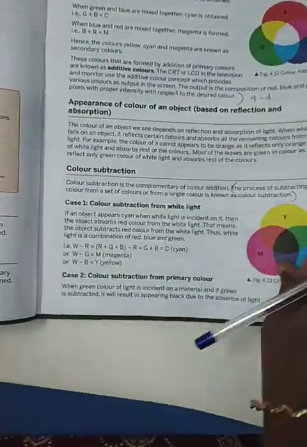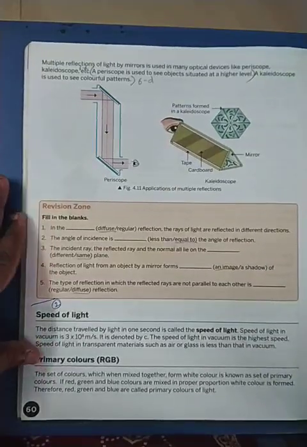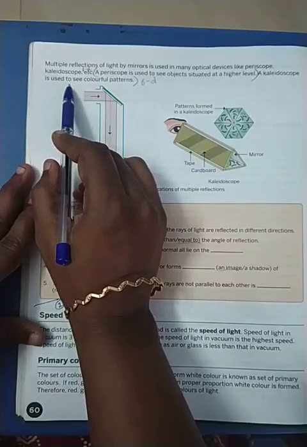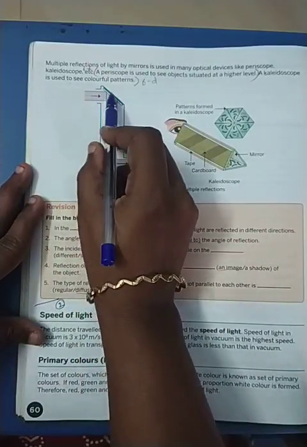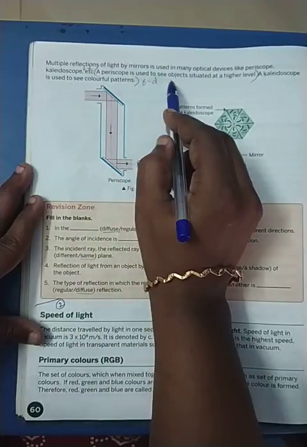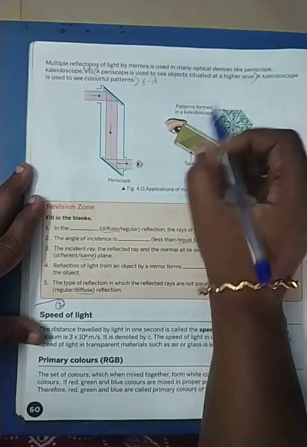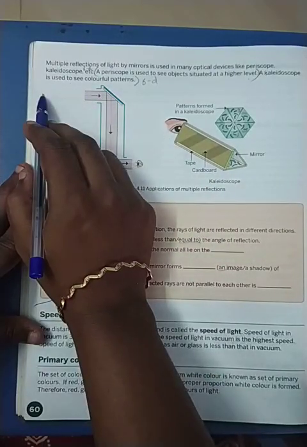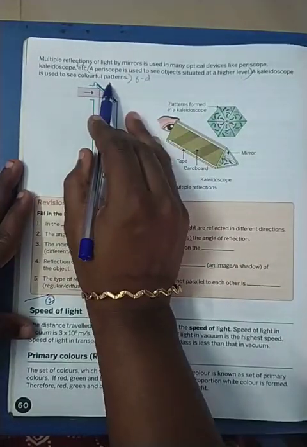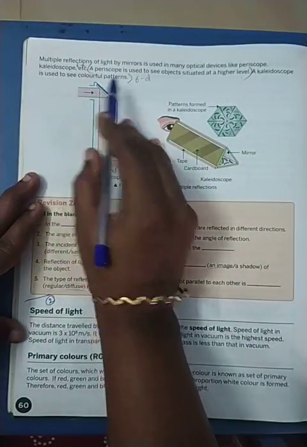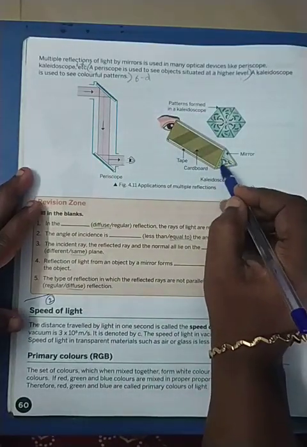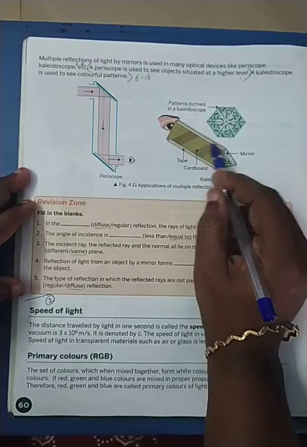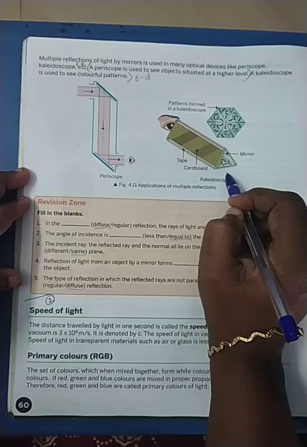This multiple reflection is what we use for optical devices like the periscope and kaleidoscope. The periscope will be in a tube, right? It is used to see an object situated at a higher level. You keep your eyesight here, and you can see the object at a higher level. The kaleidoscope is used to see colorful patterns. You place two mirrors or three mirrors, then you can put small colorful beads inside, and then you can have many patterns formed from the kaleidoscope.